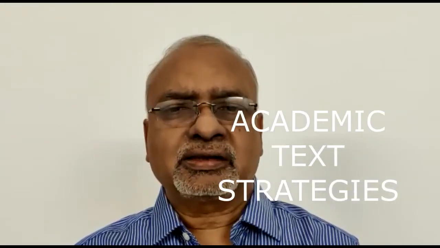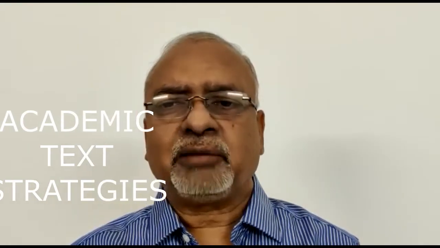The second point under this is academic text strategies, looking for inferred meaning in the text. Being able to make inferences is a very important academic reading skill. It not only helps the students understand the text, but also encourages students to read between the lines and look for deeper meaning. How then can you strengthen this skill in the classroom?